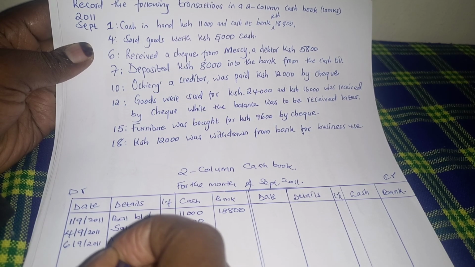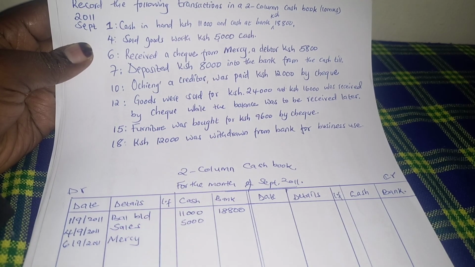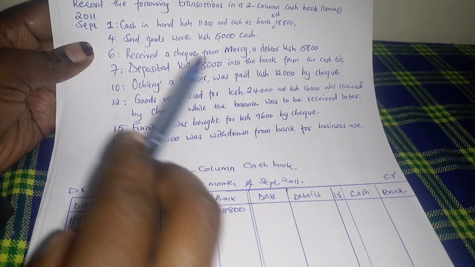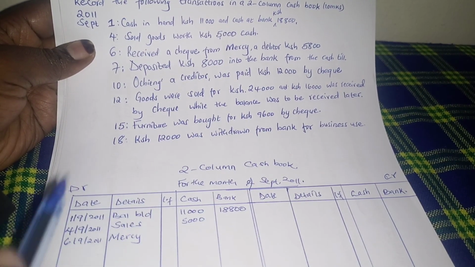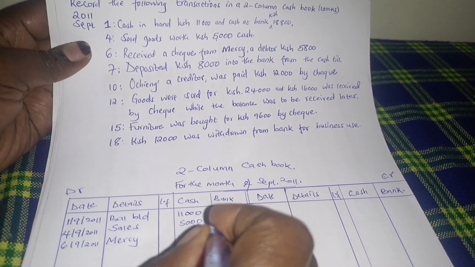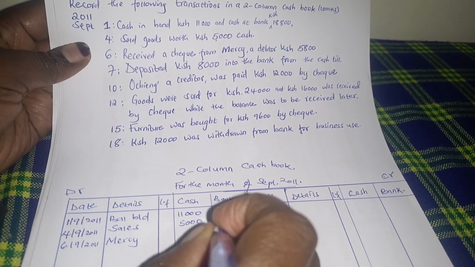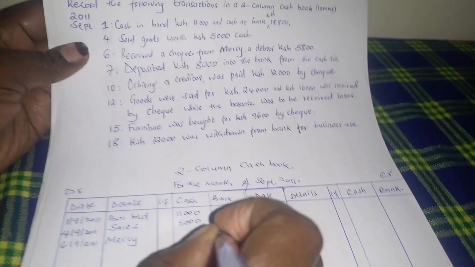In this case, we record the name of the debtor, and the money was received in form of a check. Therefore, we record that on the bank column, that is 5,800.